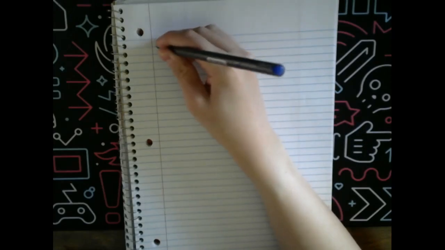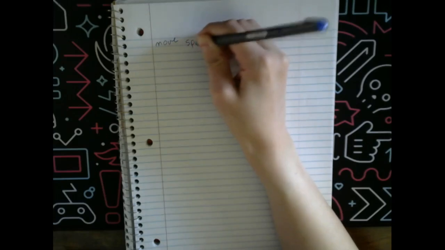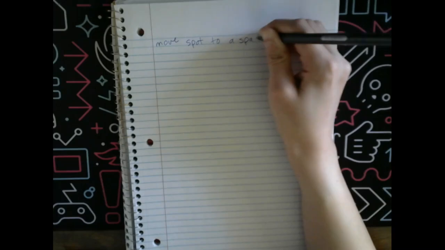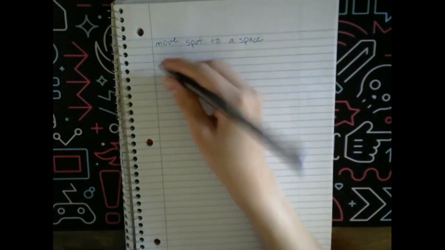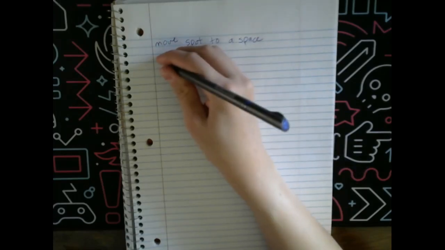We need an order of operations. The user clicks, we need to move the spot to a space, right? If the space is a question box space, we need to be able to detect that.